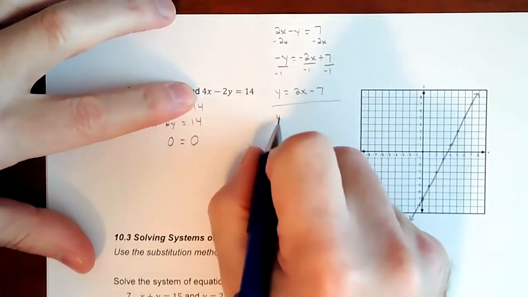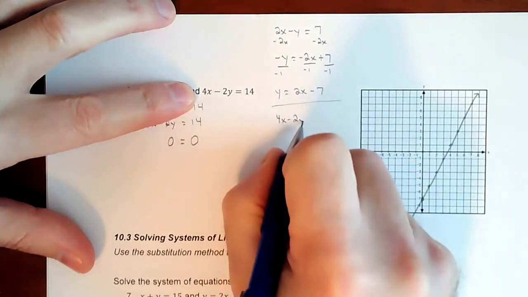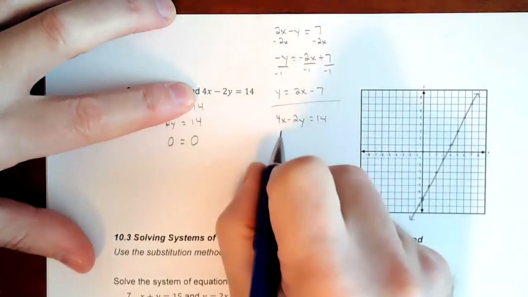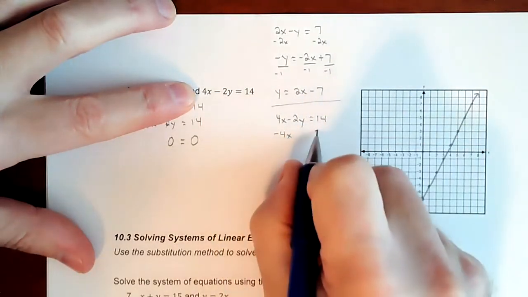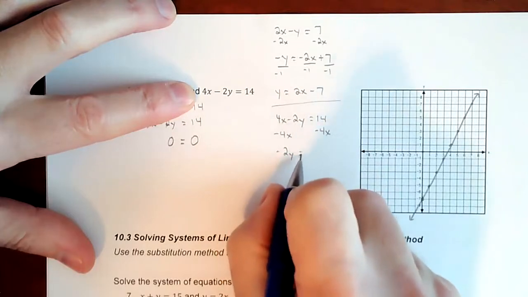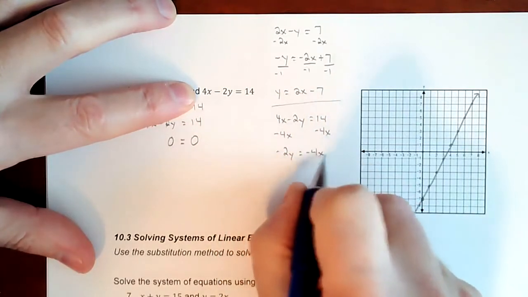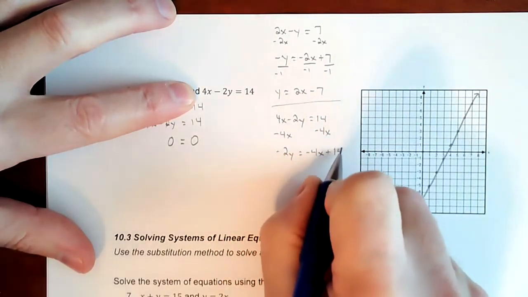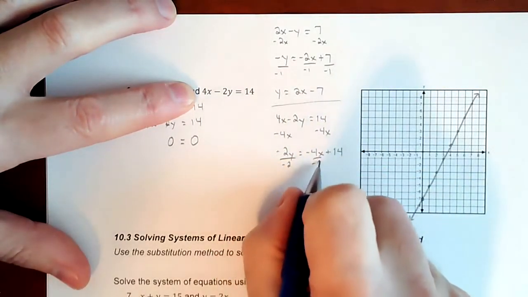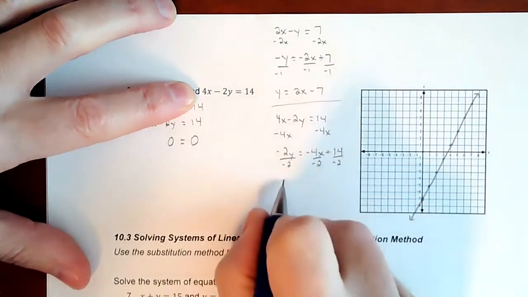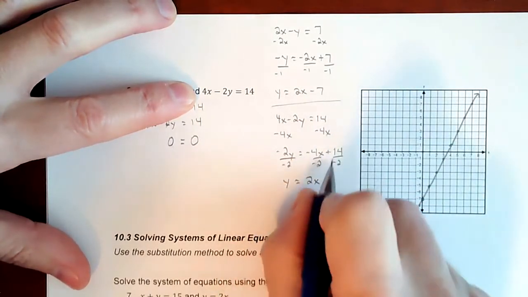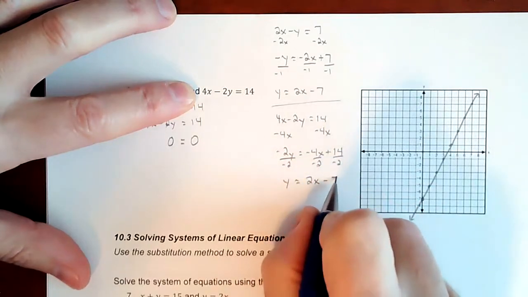We have 4x minus 2y equals 14. We'll subtract the 4x over, and we have negative 2y equals negative 4x plus 14. Right? And then we'll divide every single piece by -2 to get y by itself. So y equals -4 divided by -2, which is a positive 2, and 14 divided by -2 is a -7.